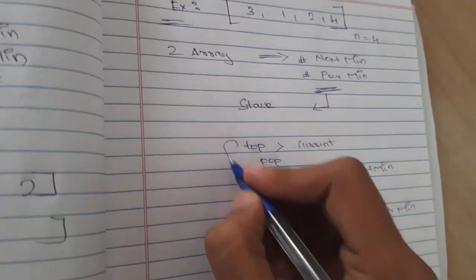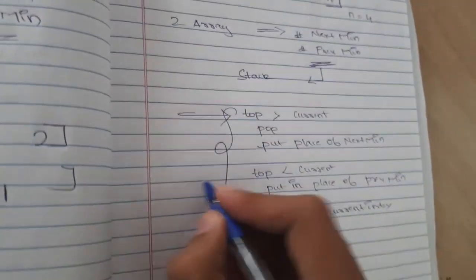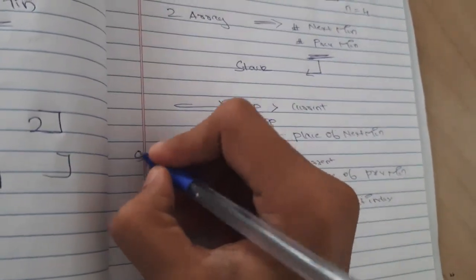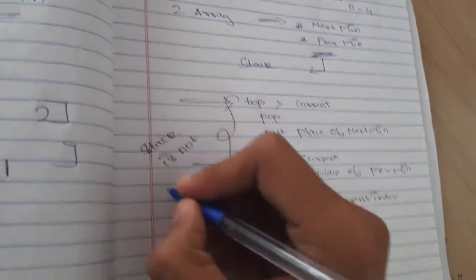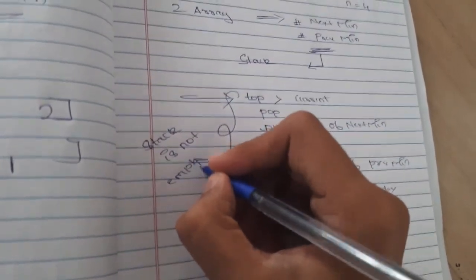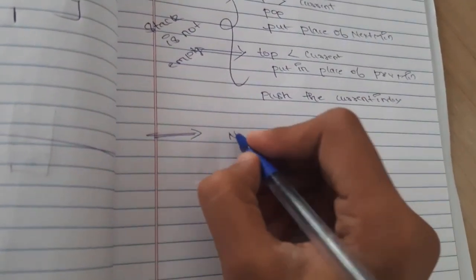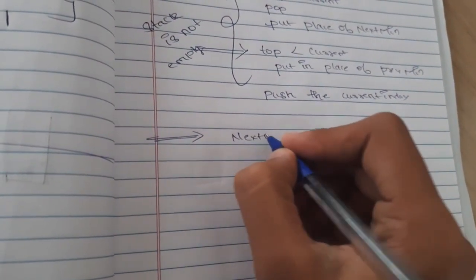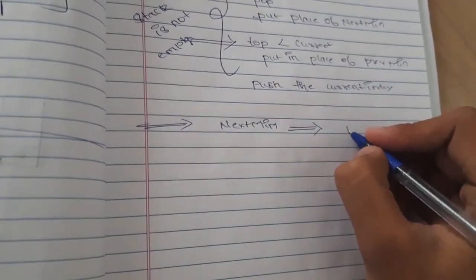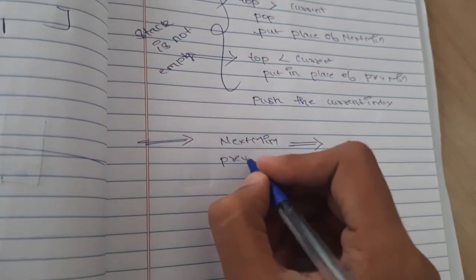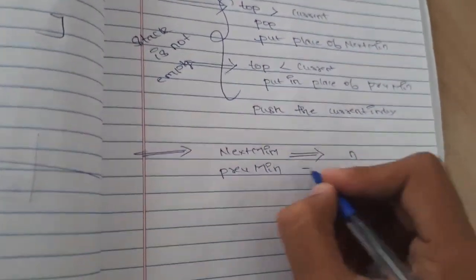These two choices happen only if the stack is not empty. Initially, the next min will be assigned the value of n, and the previous min will be assigned the value of -1.